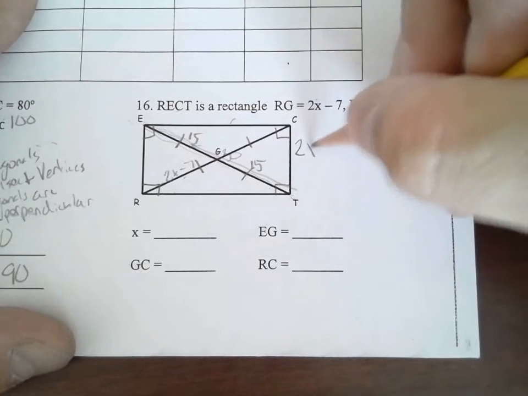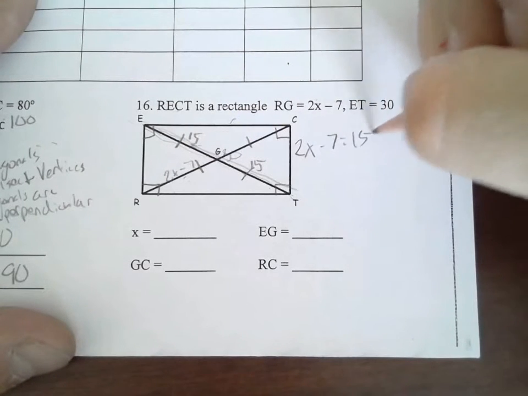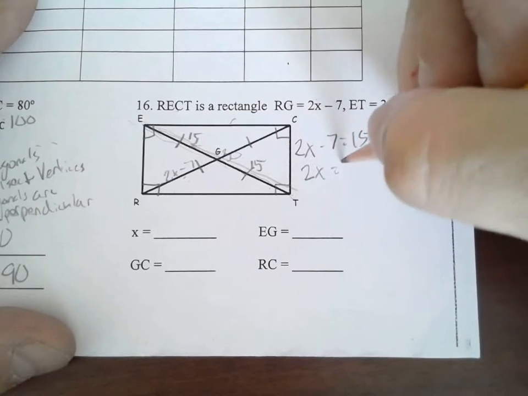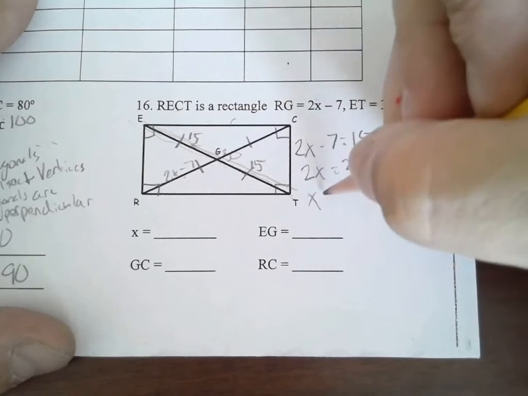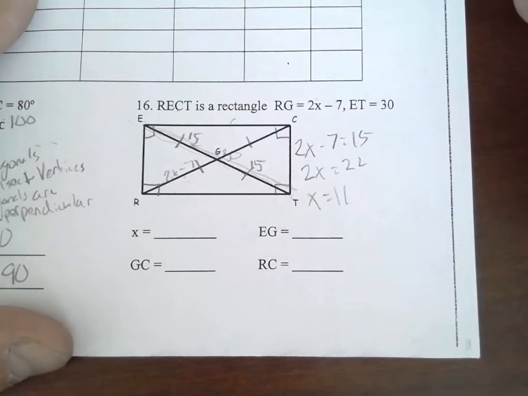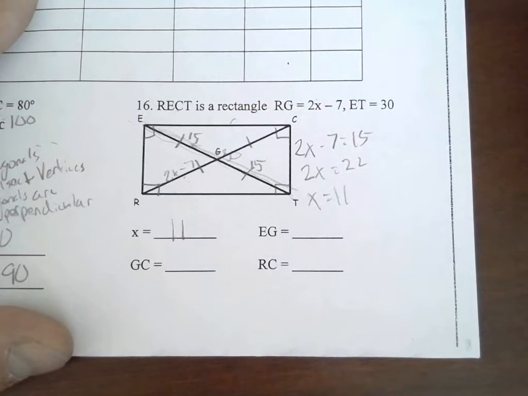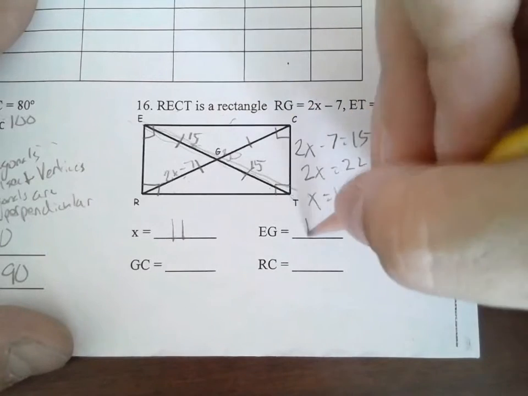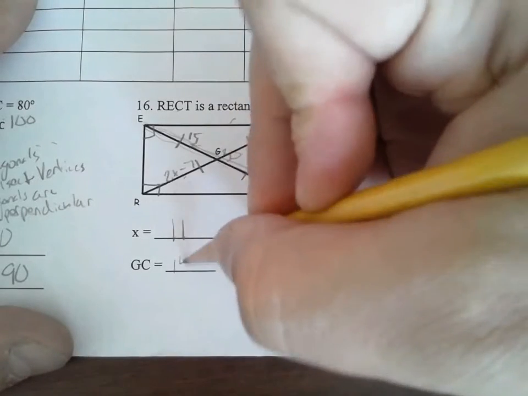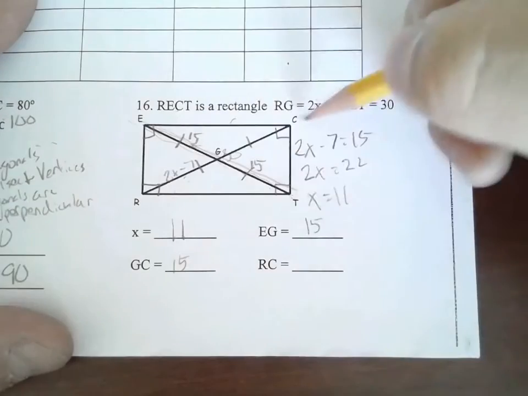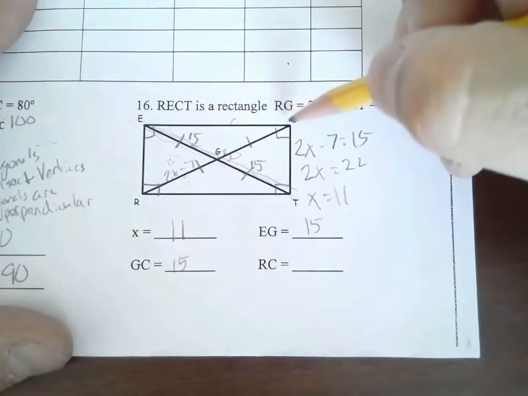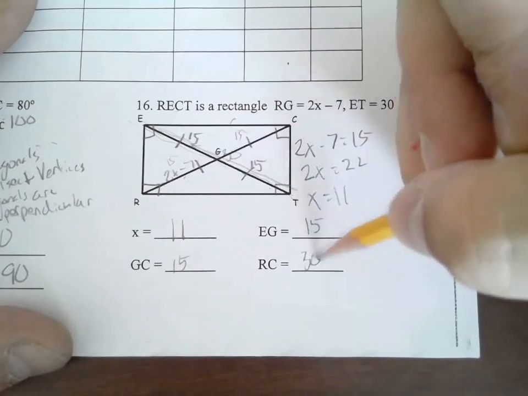So you would just say 2x minus 7 equals 15. Add the 7, 2x equals 22. Divide by 2, x is 11. So x is 11. And then, we know EG is 15. GC is 15. And then RC, this is 15. RC is the whole diagonal. This is 15. We know it's 30.